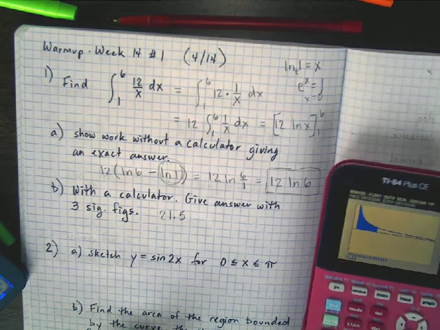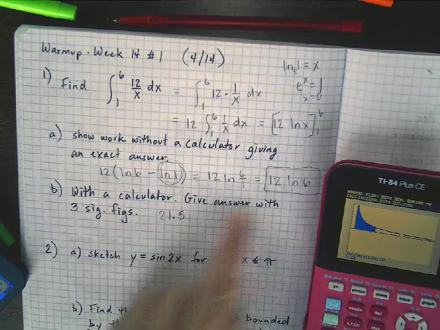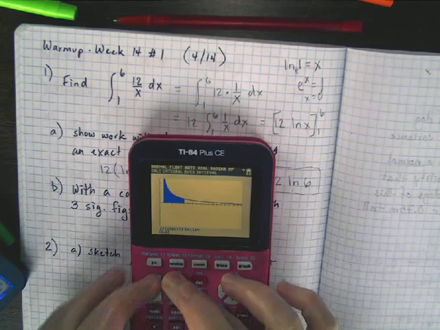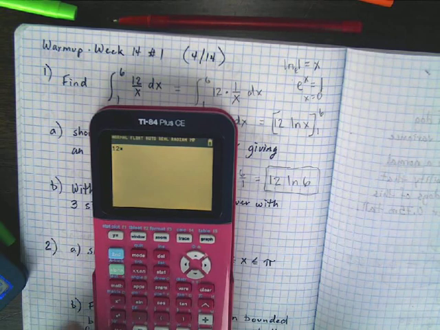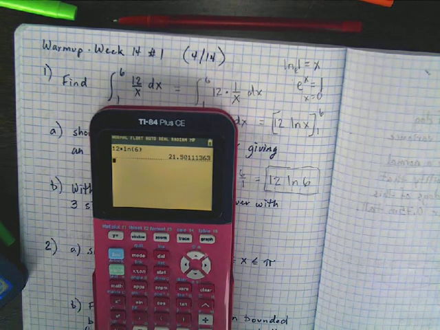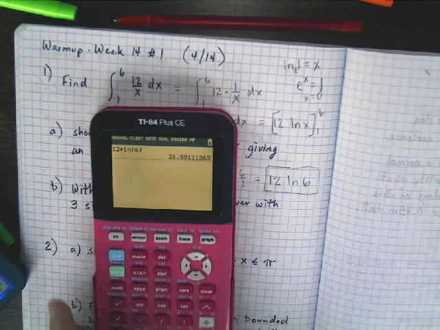Now, we can check and make sure that this answer matches this. So I'm going to get out of my graphing mode, and I'm just going to do 12 times natural log of 6. See what it gives me. Oh, same answer. Ding, ding, ding, ding, bingo. Got it right. All right.